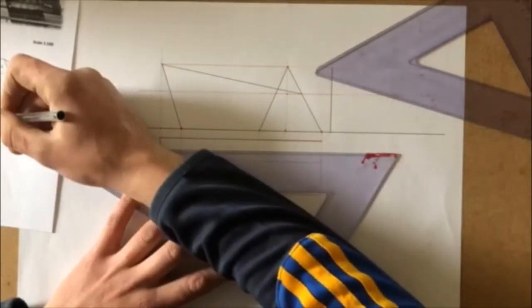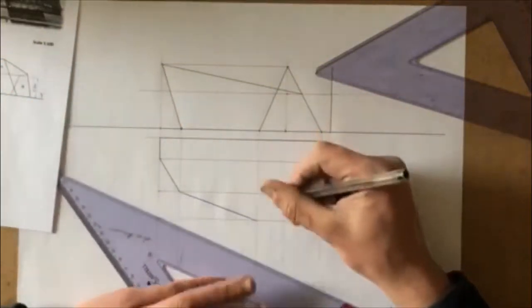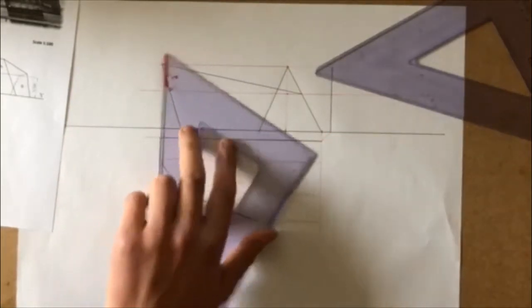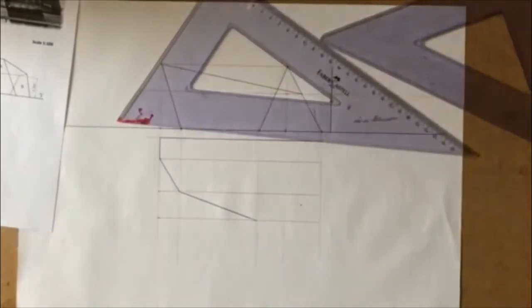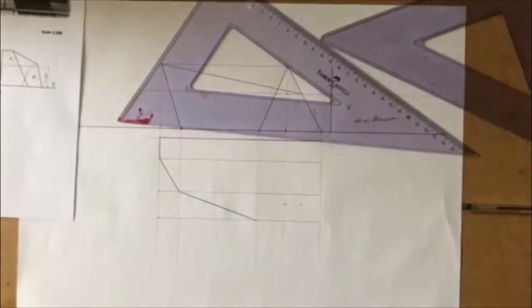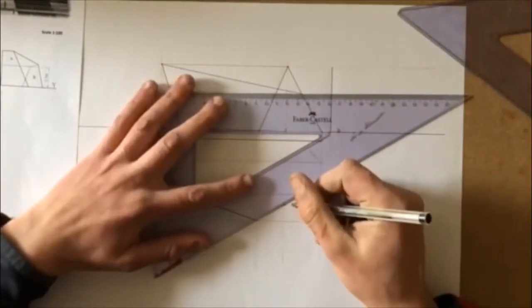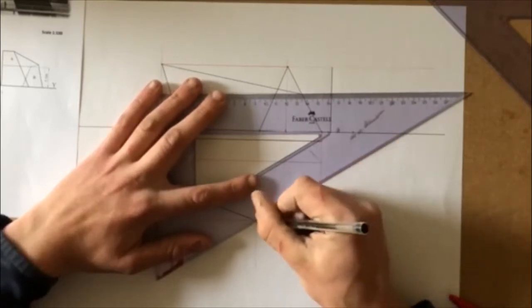I'm not sure what that one is. But I can get it by bringing down my 6 meters here. And where the 6 meters hits that point there, gives me this point. And that zooms back in there.